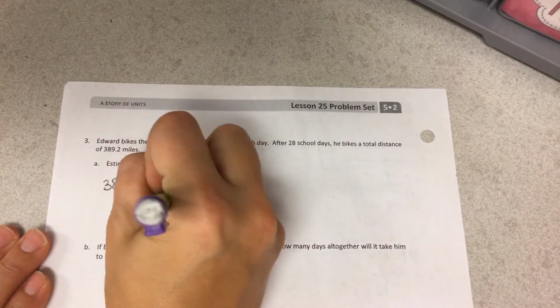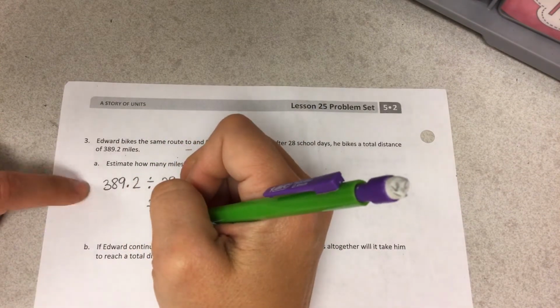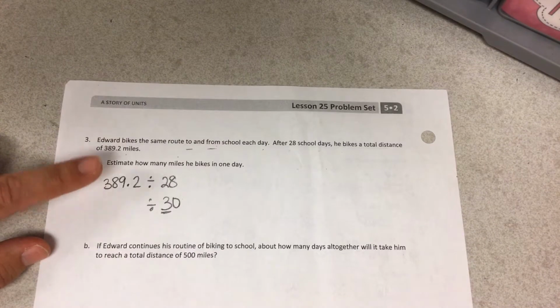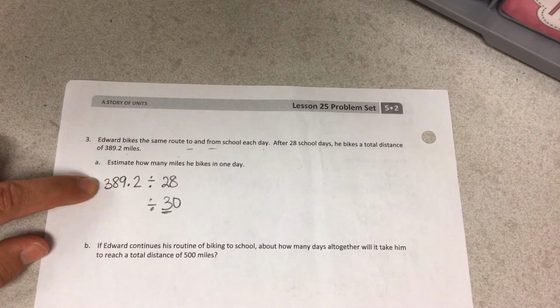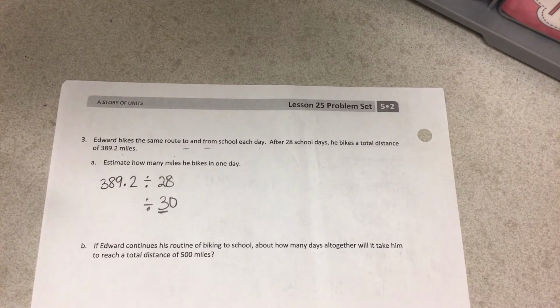So I'm going to first take a look at this 28, and I'm going to round it to 30. So when I'm looking at this number, I'm going to really think of that 3 and what would be a good, nice dividend that I can round that to. Now, some of you guys will be like, well, we can round it to 300. Yes, you could, but would that be a really good estimate? Because you're taking 89 miles away. So probably not the best thing to do.